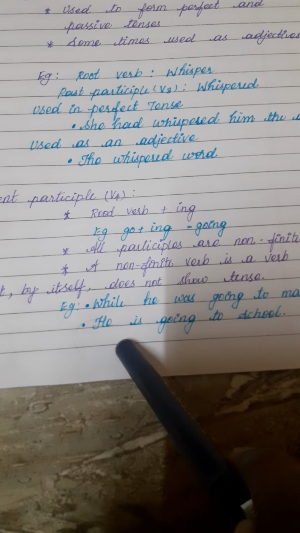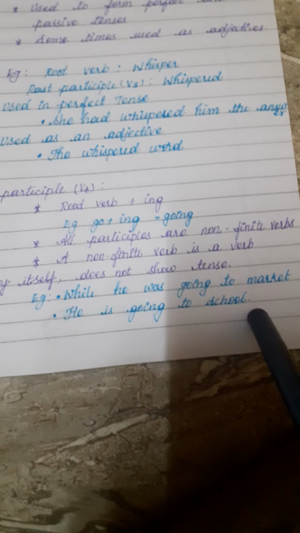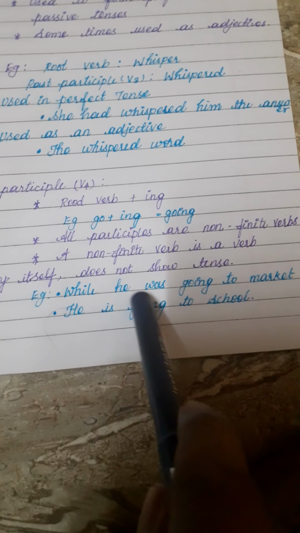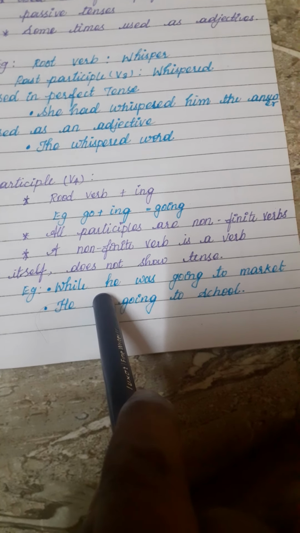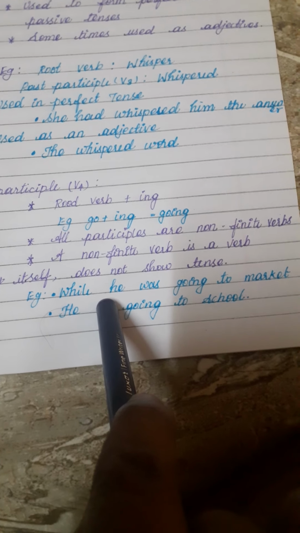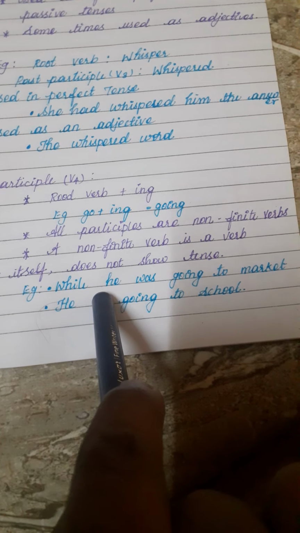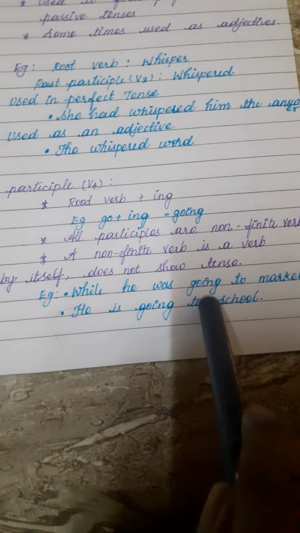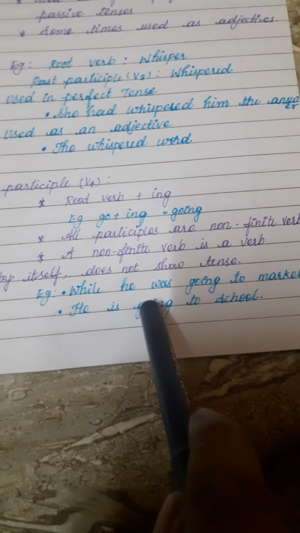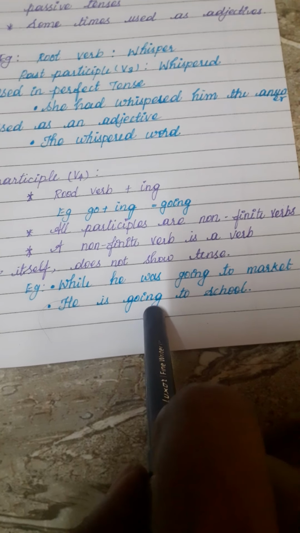Let us see the next example. He is going to school. If you read going alone, you cannot conclude that this sentence conveys a particular tense. But with the help of is, you can say it is in present continuous tense.